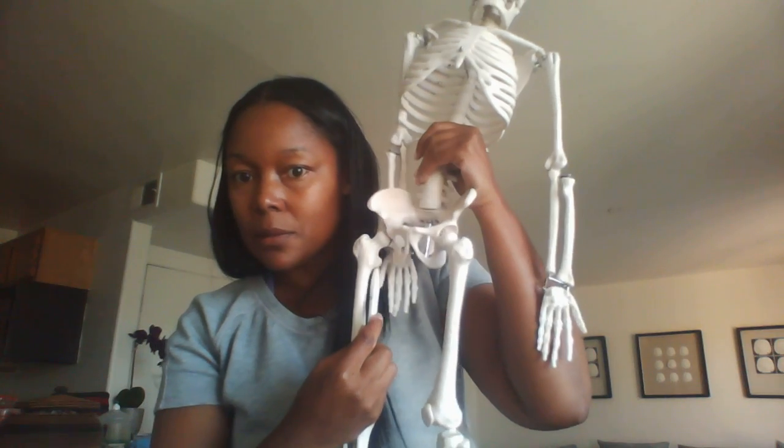All right, the head of the femur is here. This is the greater trochanter, and this is the lesser trochanter. And then we have the adductor tubercle, which is just superior to the medial epicondyle.